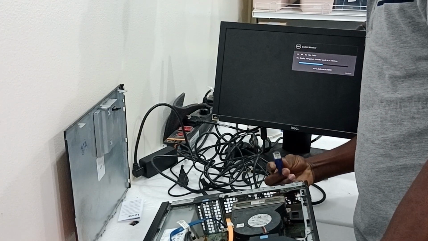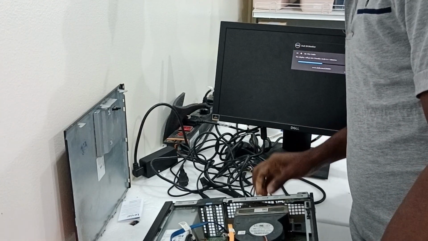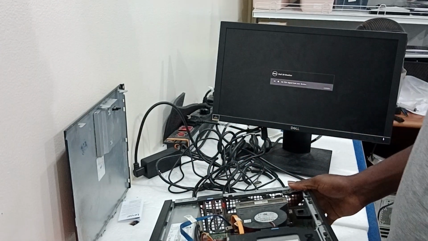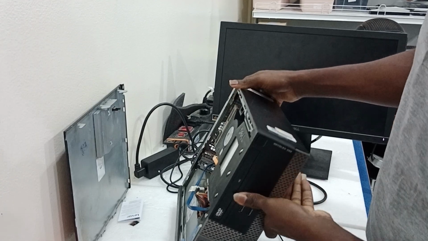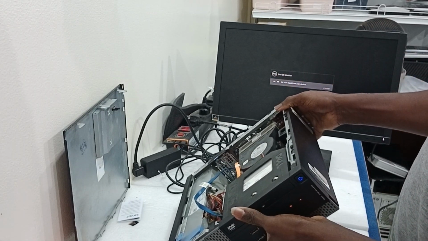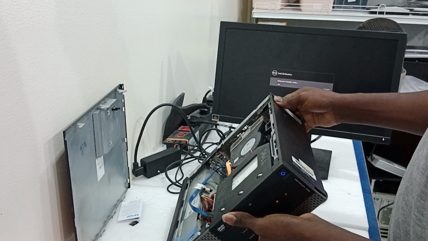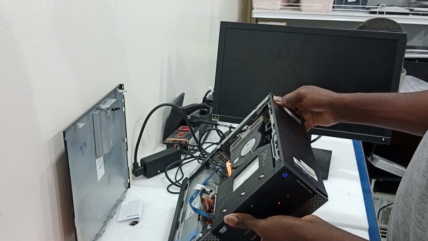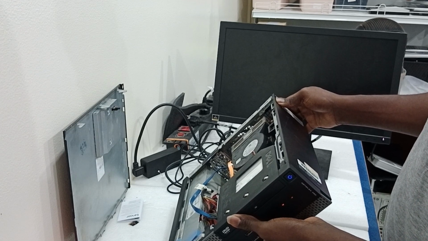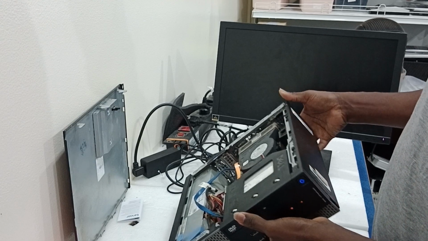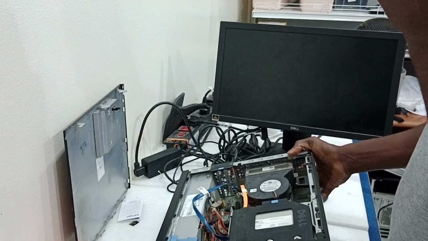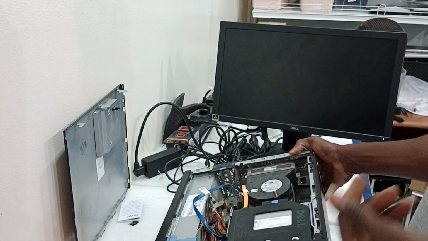You go back and connect your normal connection. We are still trying to troubleshoot. Remember, each time you reset your unit, either PC or laptop, it is going to take some time to boot.